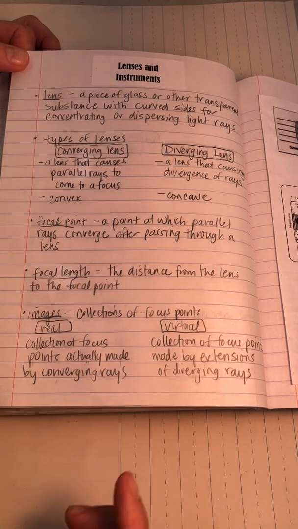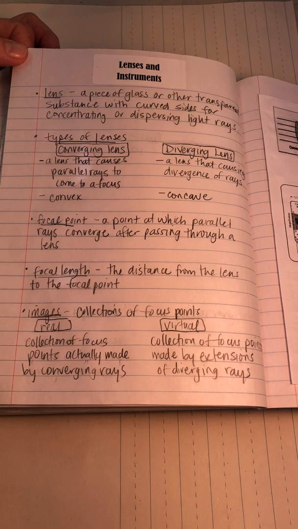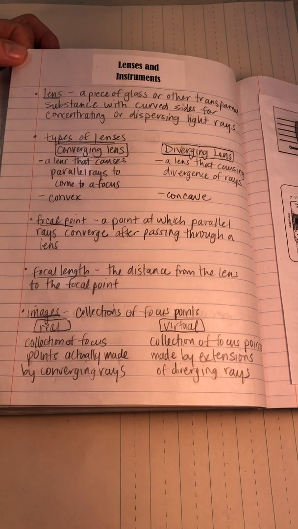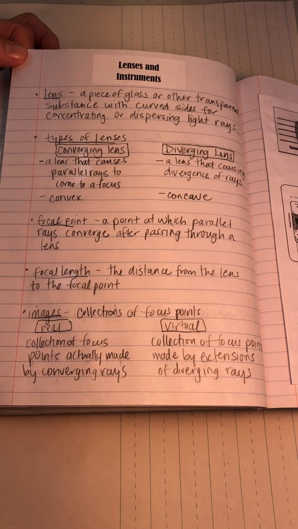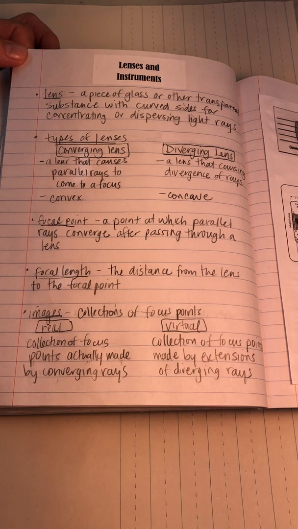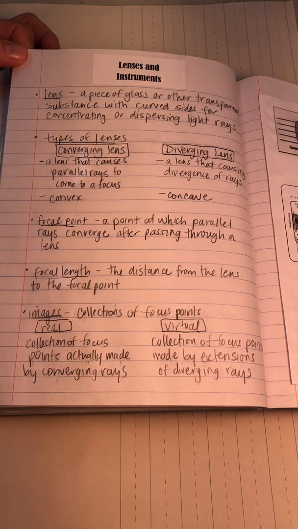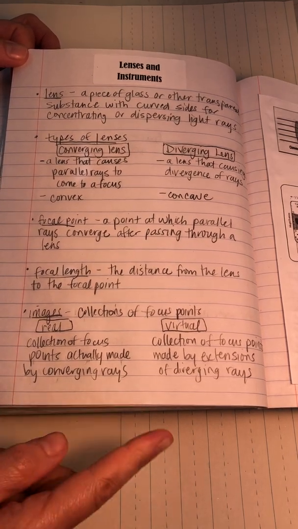With real and virtual images, I have a video on that I'm attaching for you so you can actually see it drawn out. And I think I have a real and virtual image experiment. Yes, that one with the candle. I do have that one too, so you could try it at home and see the difference between the real and the virtual image creations. That way you would get more of a visual than just the little notes.